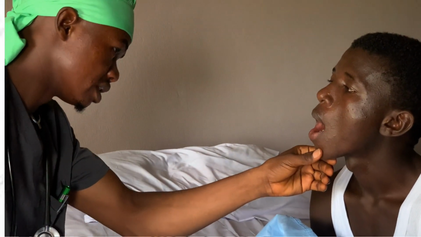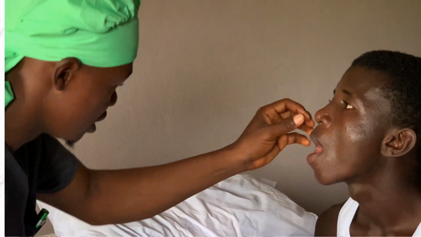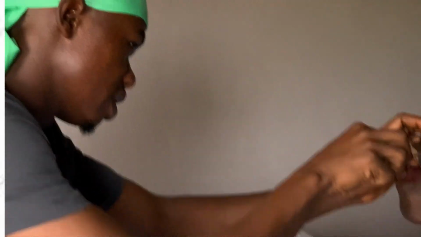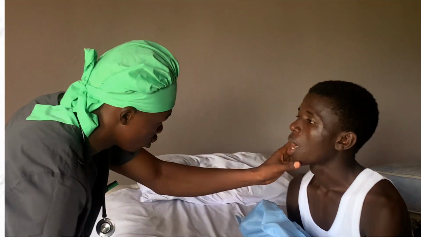Observe the teeth. Is there any dental caries? Looking at the gingiva, is there any inflammation, anything like gingivitis? No. Looking at the floor, open the mouth.